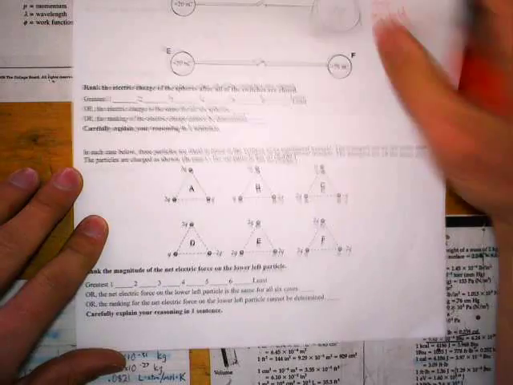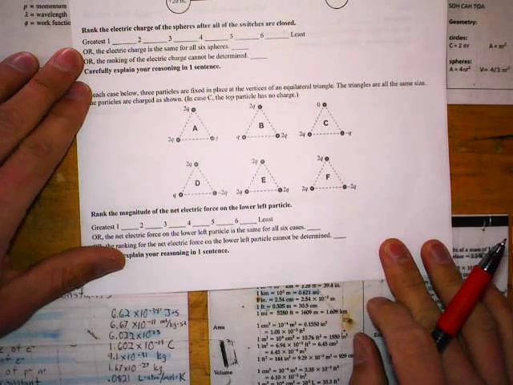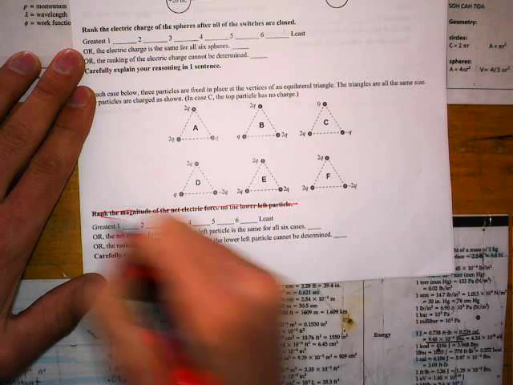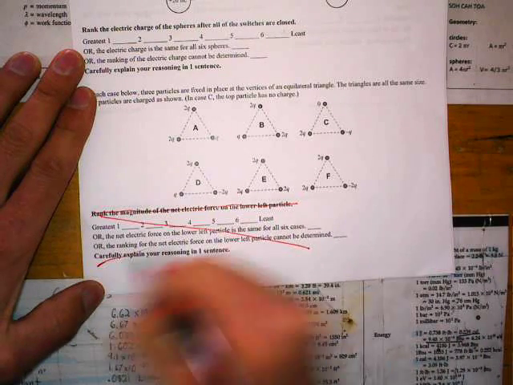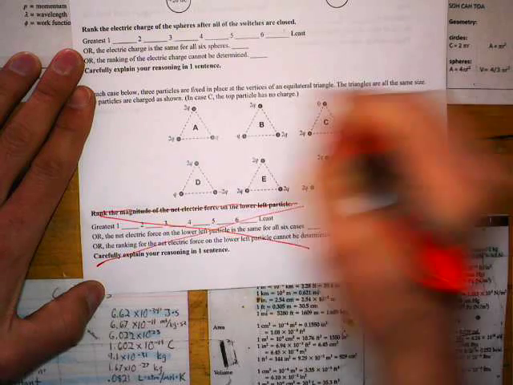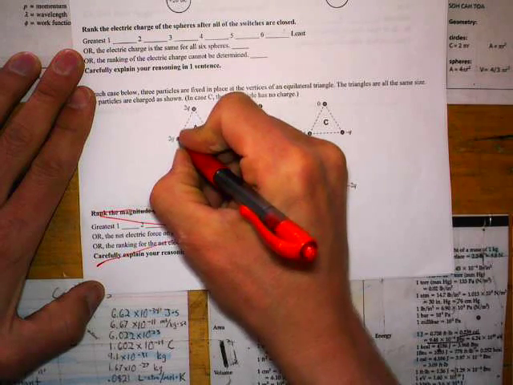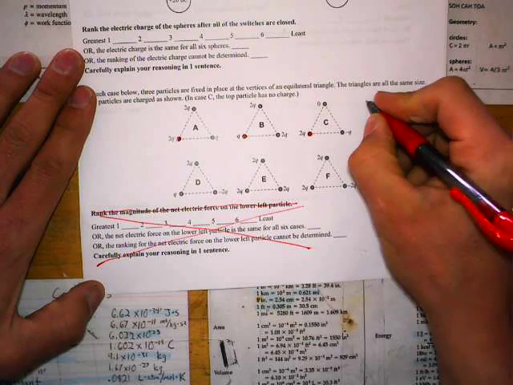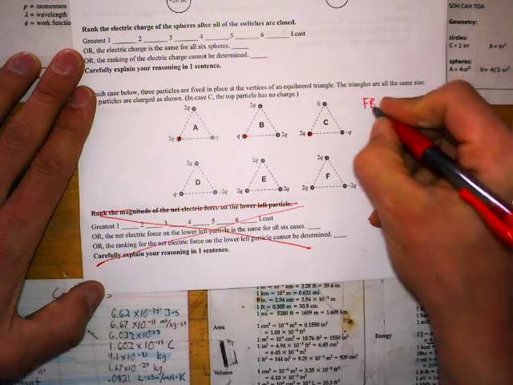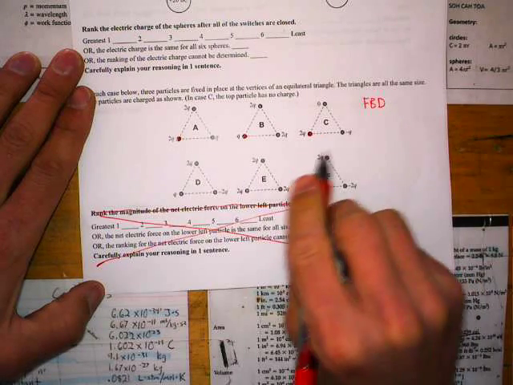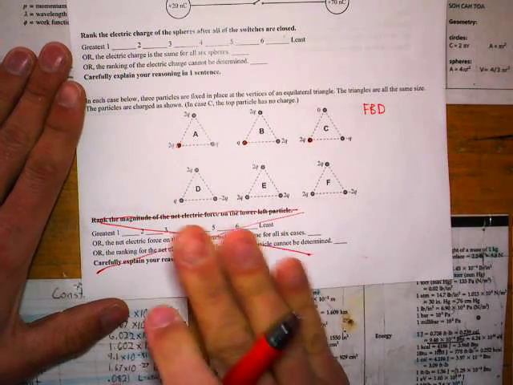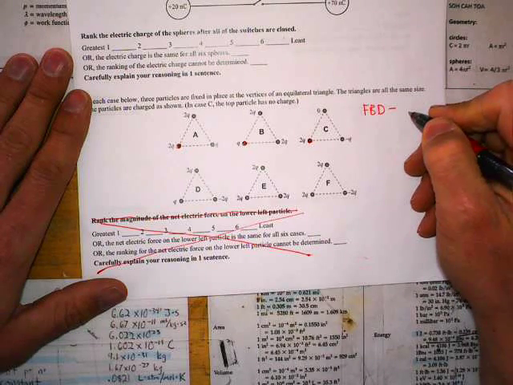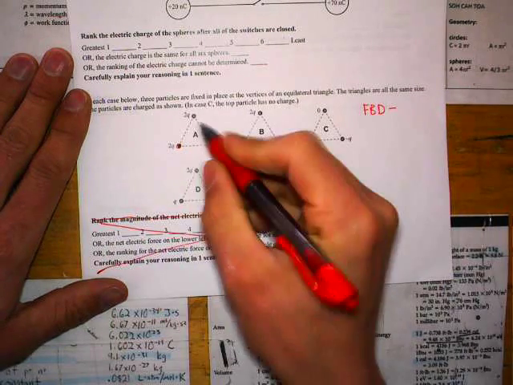Okay, this ranking task, I'm going to change it. I don't want you to rank it, okay? It's a huge pain. This is what I want you to do. On the bottom left charge, all I want you to do is draw an FBD for each bottom left charge. That's all I want you to do. And I want you to draw it roughly proportional. Okay, so I'll do the first one for you.